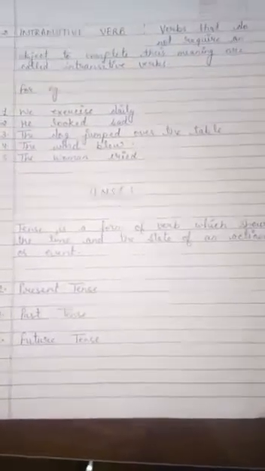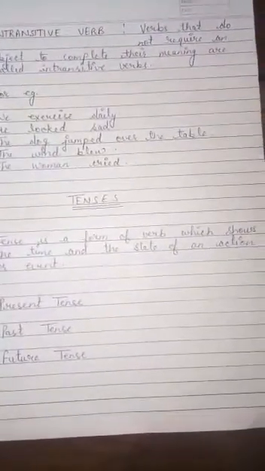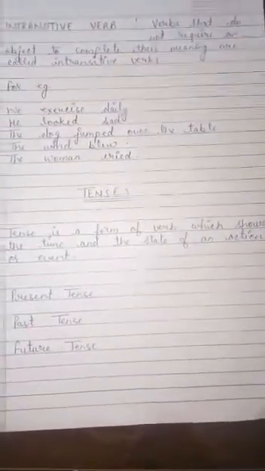Children, now we will discuss tenses. As you know, tense is a form of verb which shows the time and the state of action or event. A tense is a time described by a verb. In English, we refer to time in three forms, that is present, past and future. It denotes the time an action takes place, whether sometime in the past, in the present, or will take place in the future.